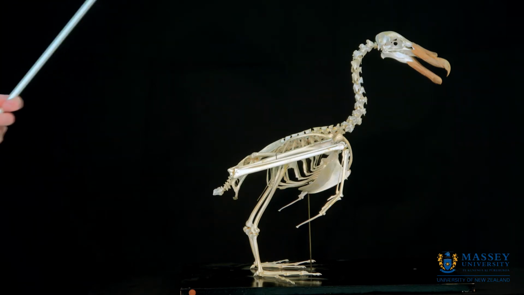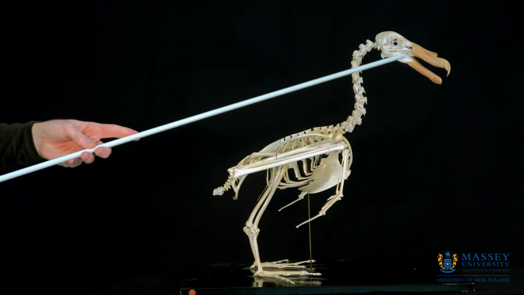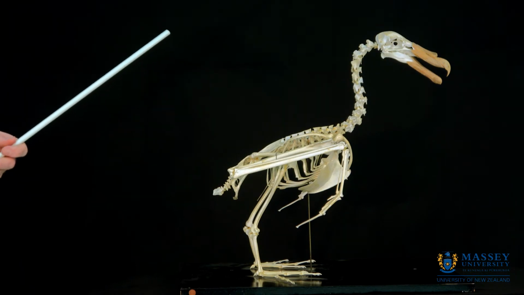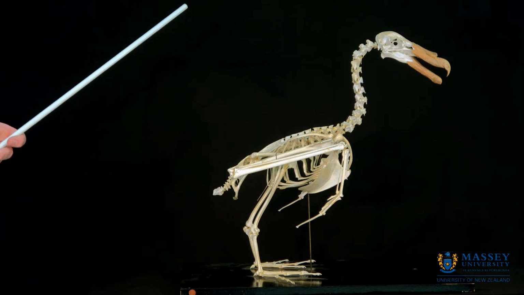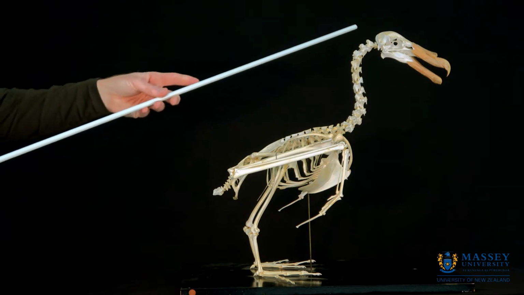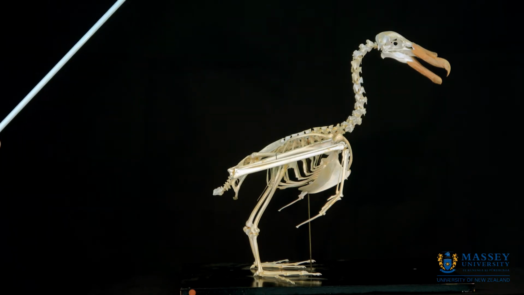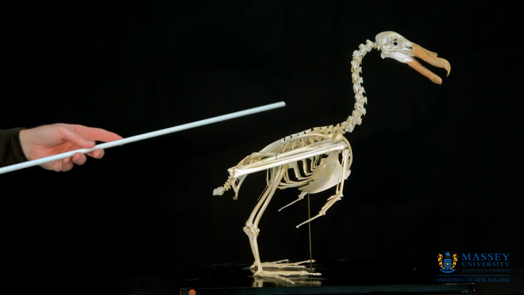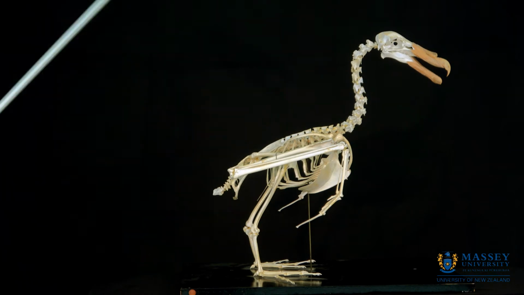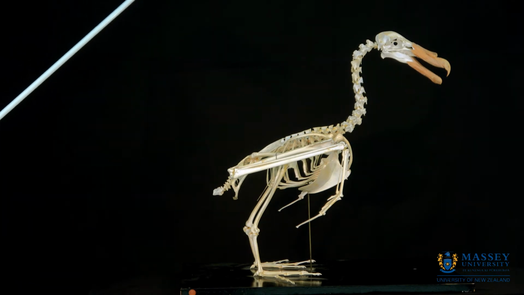So in the skeleton of the birds, we obviously have the skull, which has a beak that has a horny outer layer on it that will come off eventually after death. We have the S-shaped neck that's inherited from the dinosaurs and the rest of the body. The forelimb obviously is modified for flight. This is the wing of the bird.